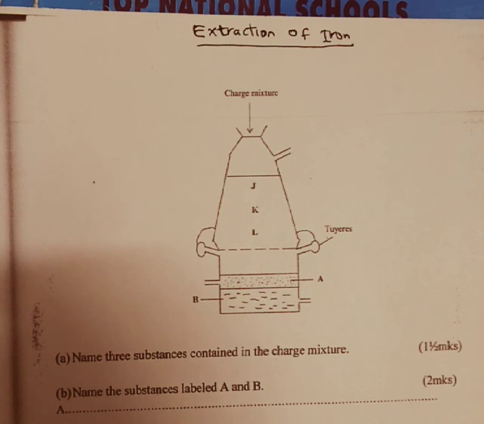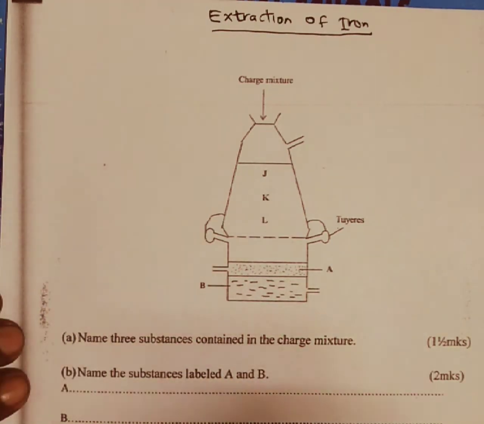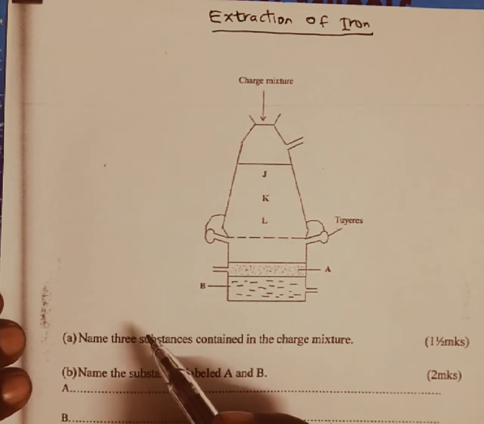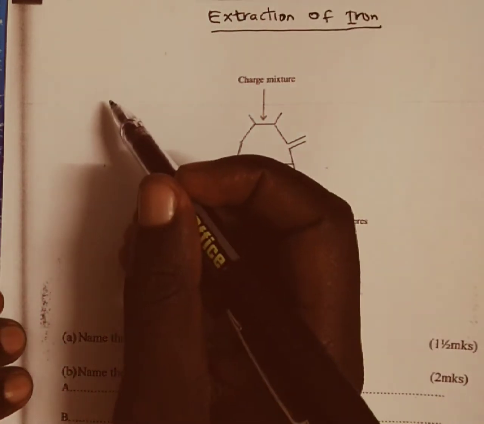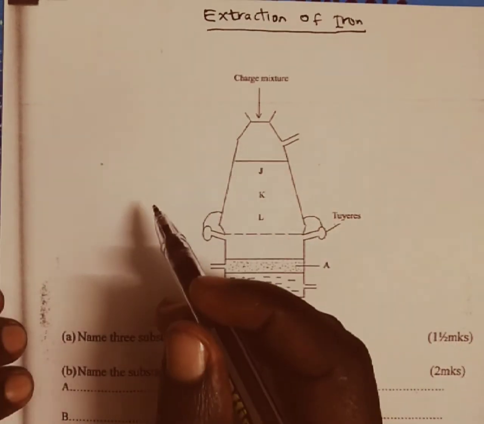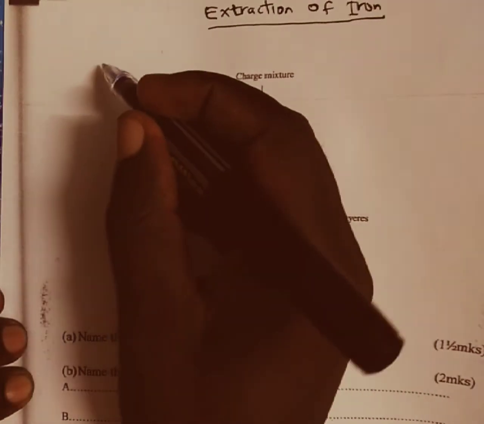Today we are going to look at the extraction of metals, specifically the extraction of iron metal. So before we look at the question, let us look at a short explanation on how iron is extracted.